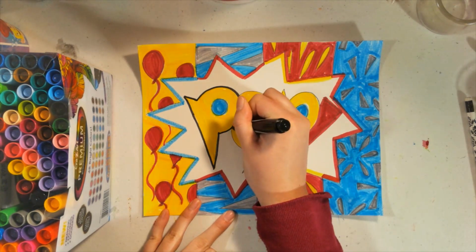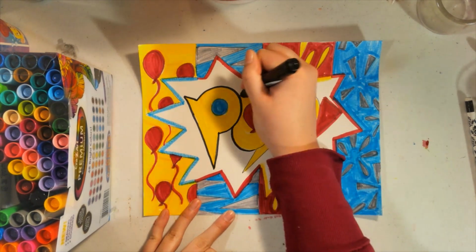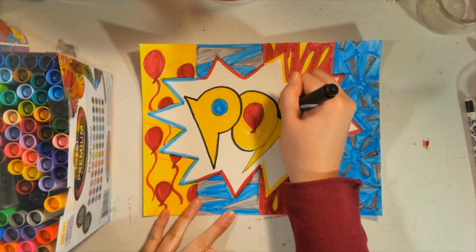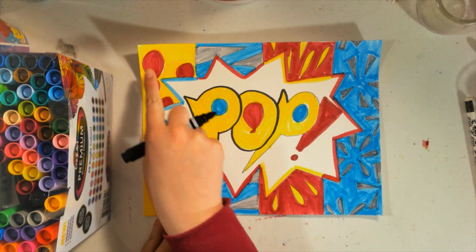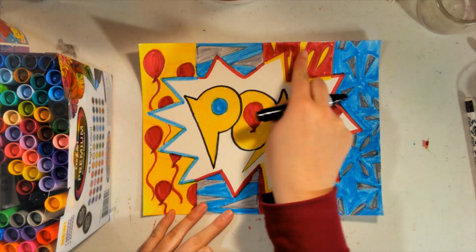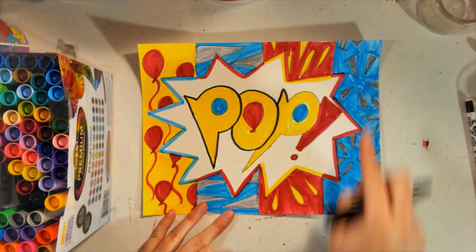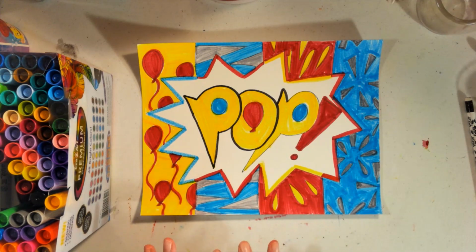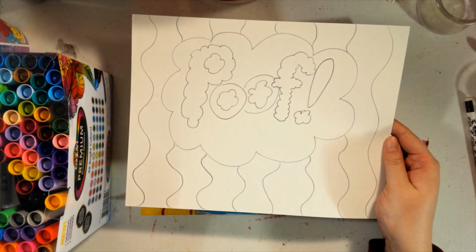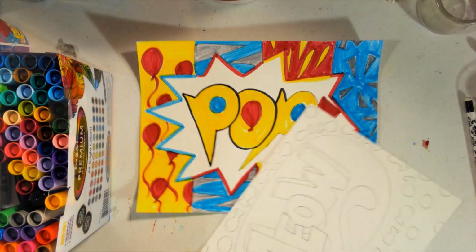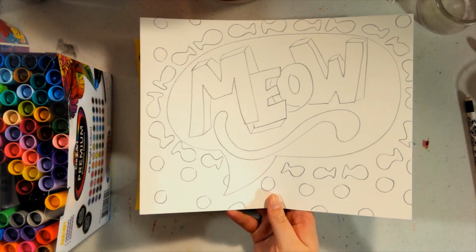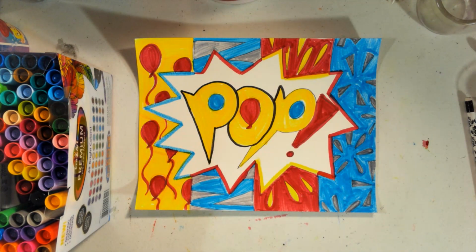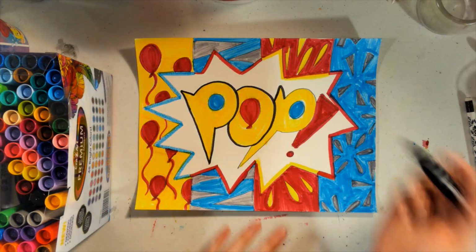If you want to leave the inside of your speech bubble white, you can, but I do want you to color the background behind it. And like I did with mine, if you split yours up like this into panels and then create designs in them, or you put something like wavy line sections or zigzag sections, or this one has a pattern of little fish and polka dots, that's going to help fill up the space behind it.